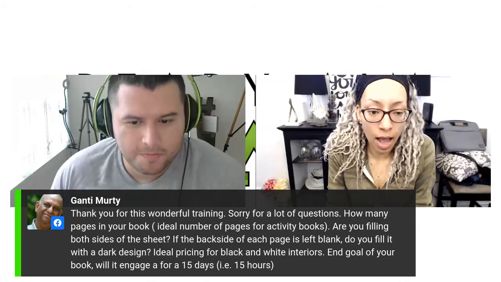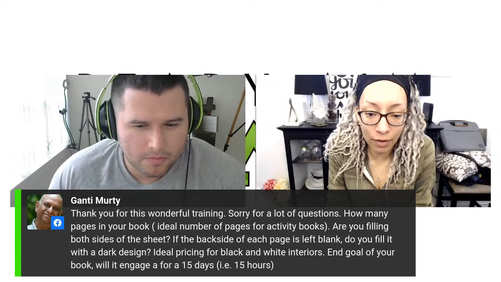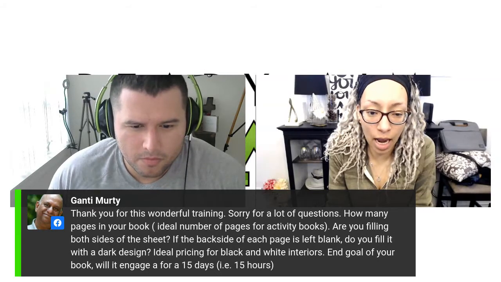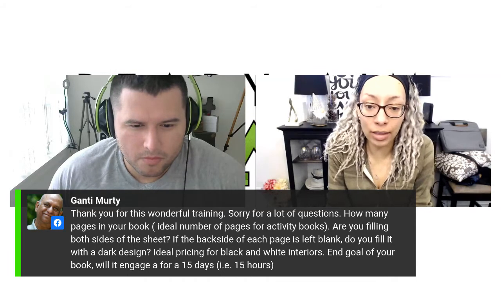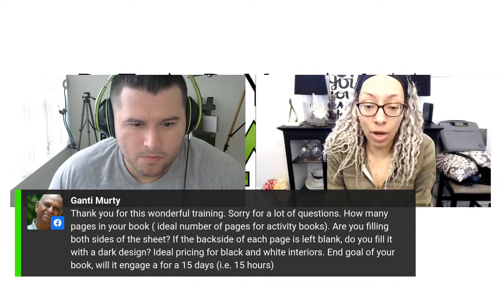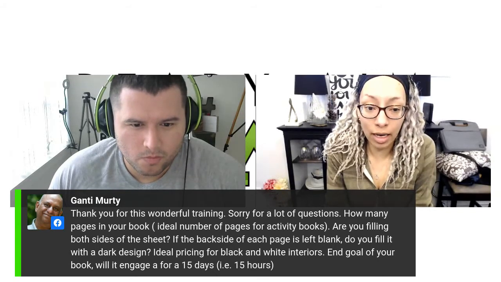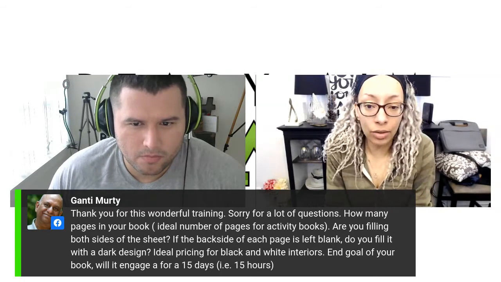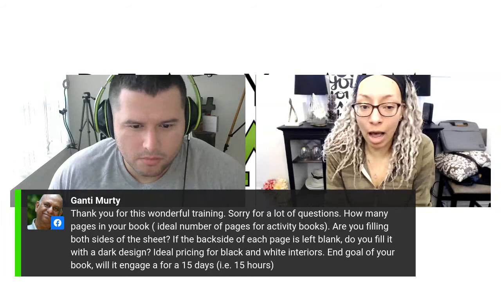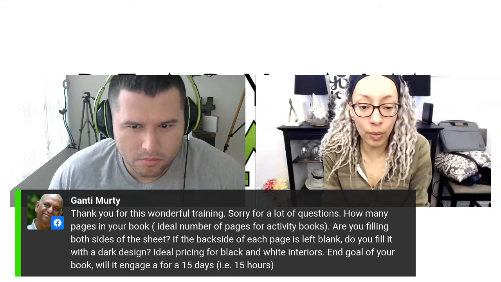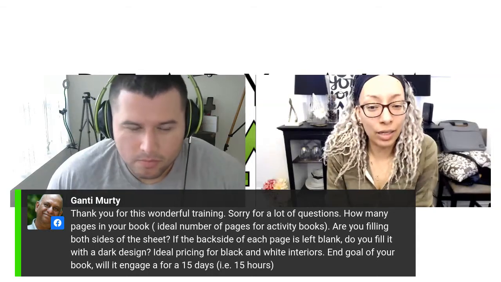Are you filling, oh sorry, if the back side of each page is left blank, do you fill it with a dark design? No, I have not been doing that. I'm just leaving them blank. Because you also want to think about how much it costs to create the book, in terms of what you're going to be able to price it for. And if you're putting in fully black background pages, that's more ink to print. So I don't think it's helpful, I don't think it's necessary. Just leave those pages blank white. And of course you're working with a black interior already, which, you know.